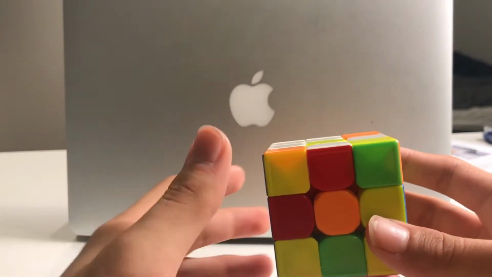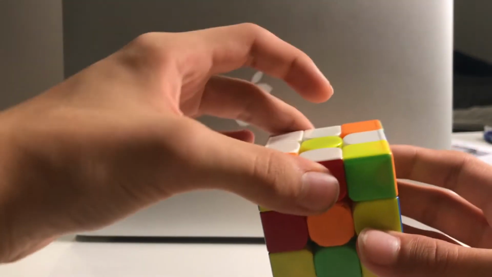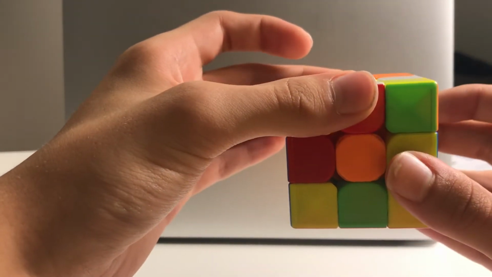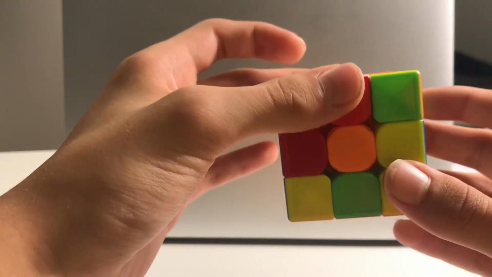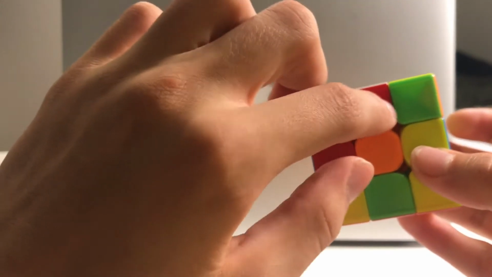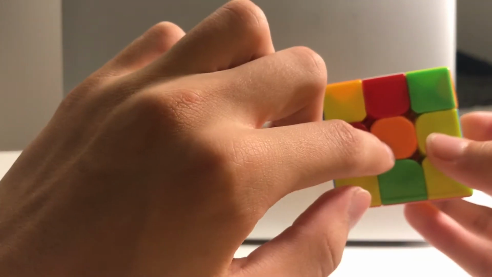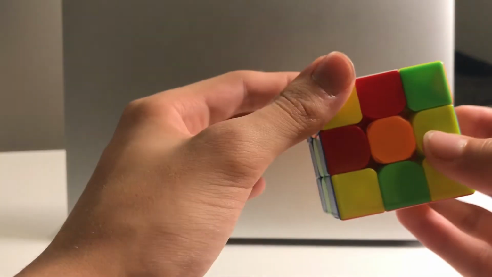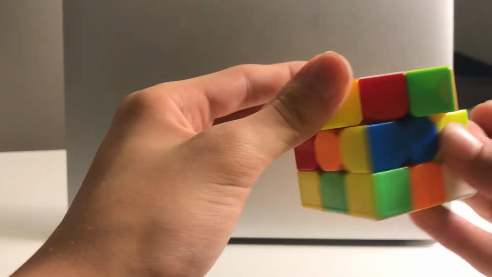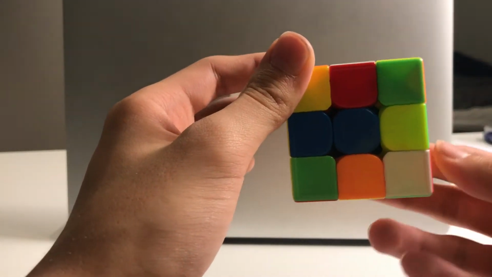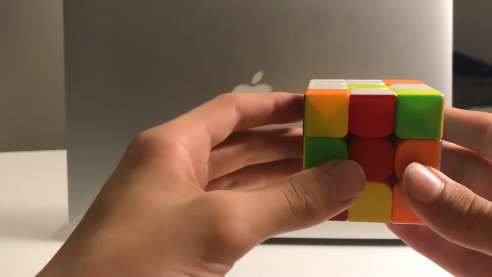So you select one edge, and you hold your roof like that and turn the bottom two layers until this color, in this case red, matches with the center color. Right now the center color is orange. If I move the bottom two layers once, now you can see it's blue, so it still doesn't match. And now, as you can see, the center is red, so there is a match.